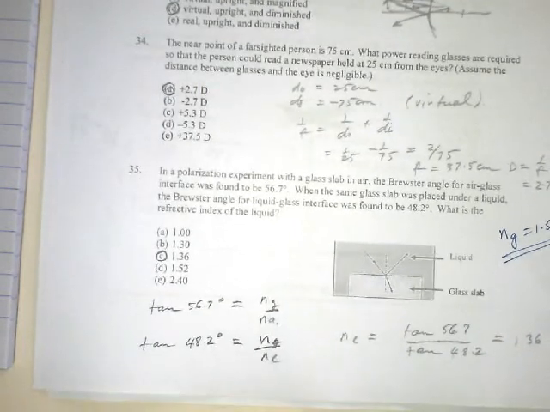In this case, almost intuitively, you should be thinking there's only probably two answers that work here, right? Because I know water's about 4 on 3, 1.3, I'm expecting an answer that's either 1.3 or 1.36. If I don't get one of those two answers, I've done something wrong.